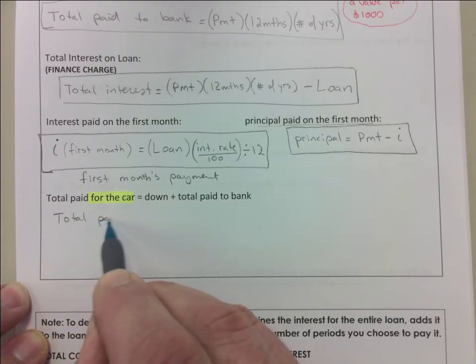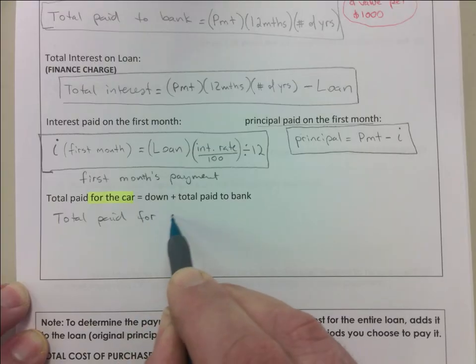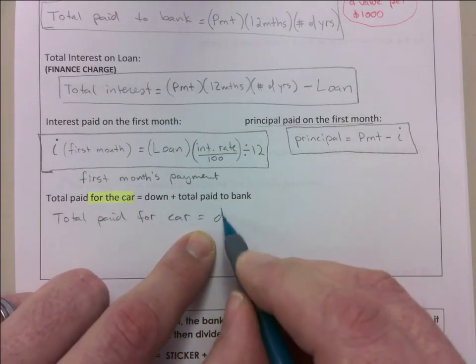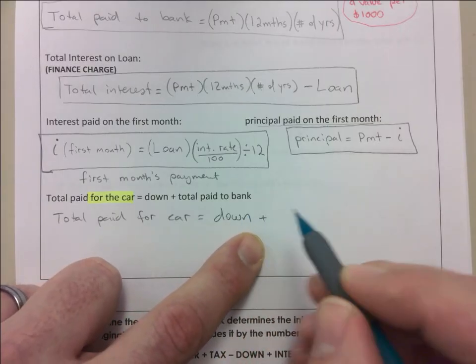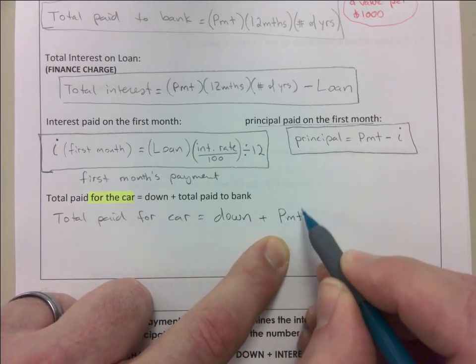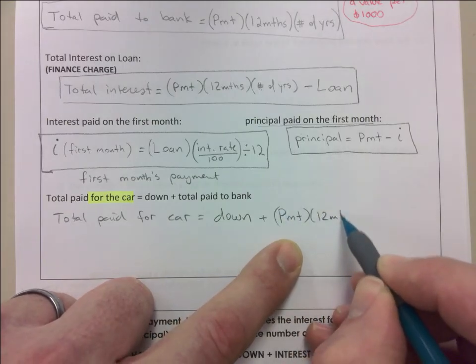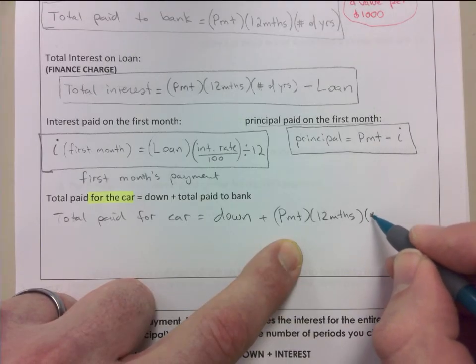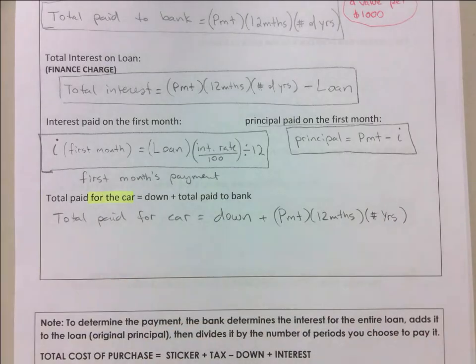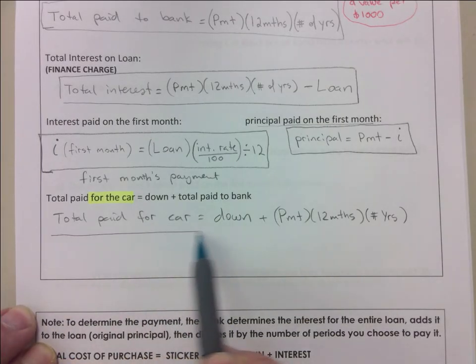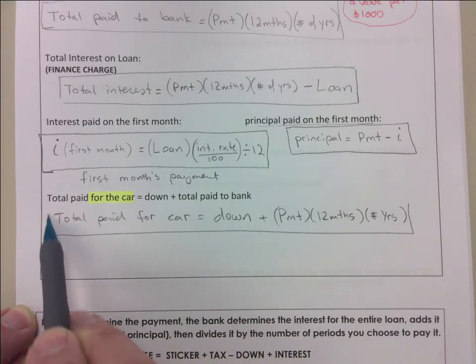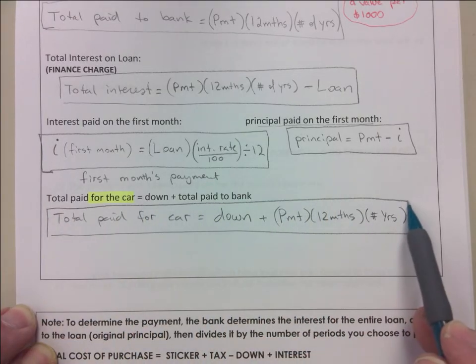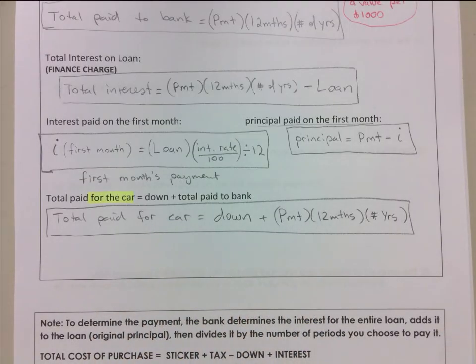Total paid for the car. Take your down payment if there was one, plus payment times 12 months times the number of years. So the kicker is that, the important part is that you would then just add your down payment to everything that you've paid the bank. This is how much it costs you in total to buy that car at the end of the day.